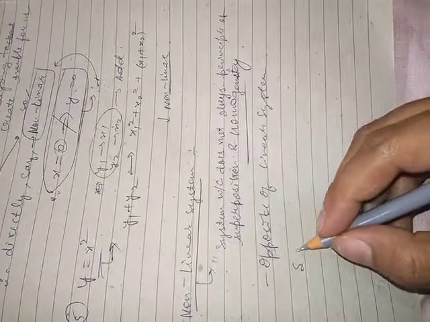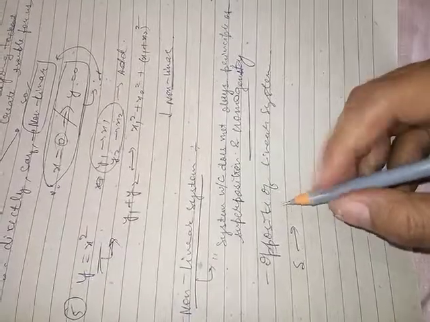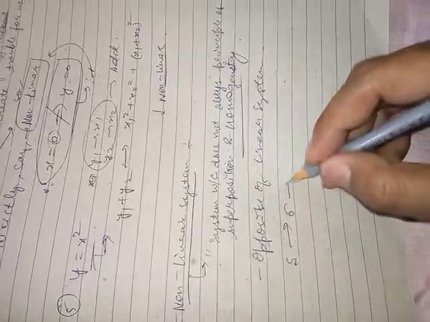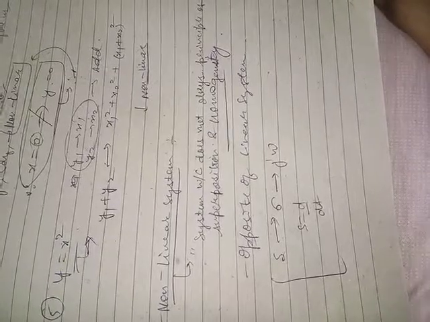Let me tell you a thing. In this topic, further on, when we move, we have to deal with Laplace integrations and all that kind of thing. You will see a variable like s. What does s stand for? S stands for a complex variable. It is j omega, and this is d by dt. This will come a lot of times, so you should remember this right now.